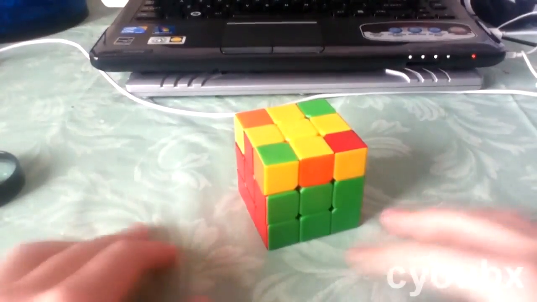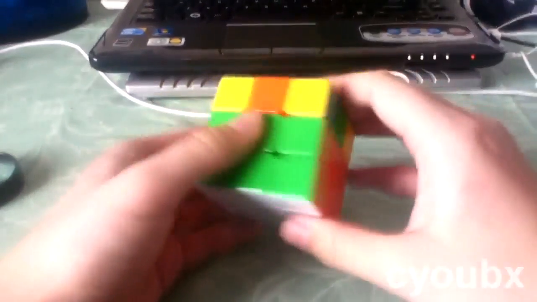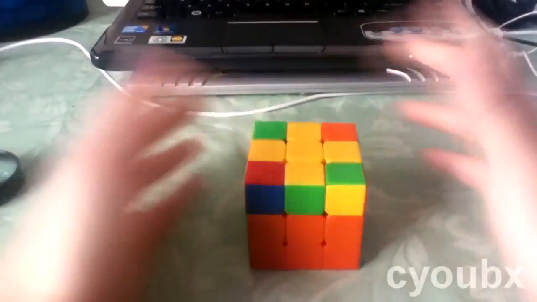That's what I think about during F2L, not just pairing the pieces, but consciously thinking about the next piece and trying to make a better case for myself.